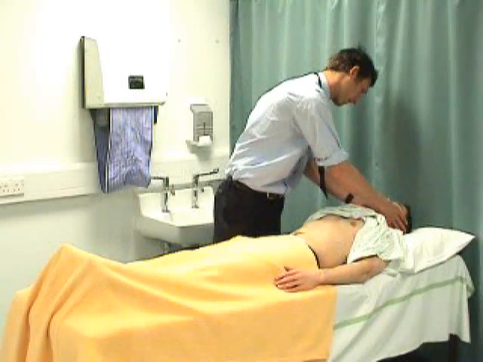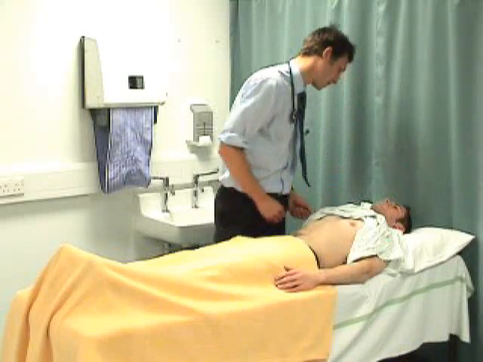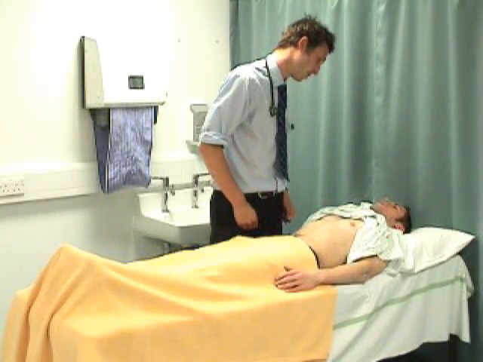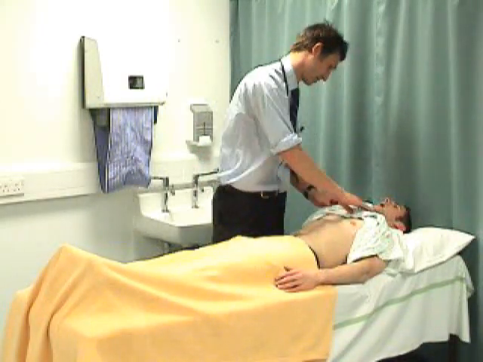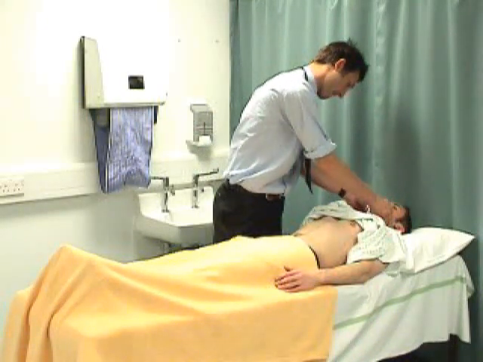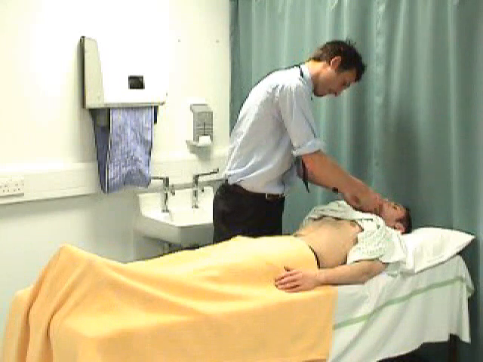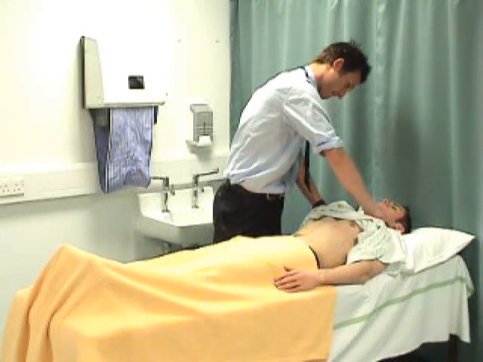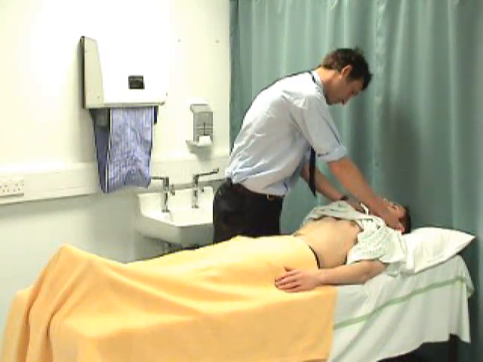Moving up to the face, look in the patient's eyes for any signs of jaundice. Asking them to stick out their tongue and open their mouth wide may reveal ulceration of the oral cavity or glossitis of the tongue. At this point, a full examination of all lymph nodes in the neck, both anterior and posterior triangles, must be carried out.